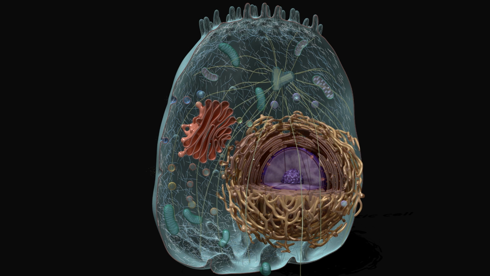It allows transfer of materials across the plasma membrane. Oxygen, nutrients, waste products, and other materials can pass in and out of the cell across the plasma membrane using a variety of transport processes. Although it appears in this model as a single line, it's a bilayered membrane containing primarily phospholipid, cholesterol, and protein molecules.